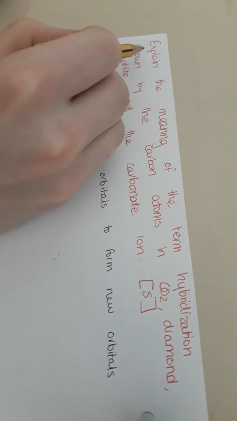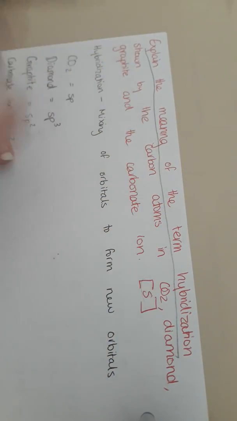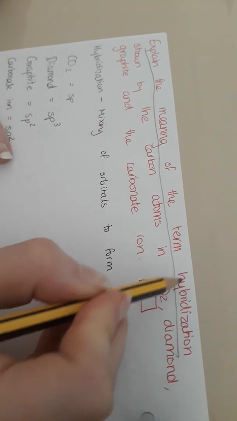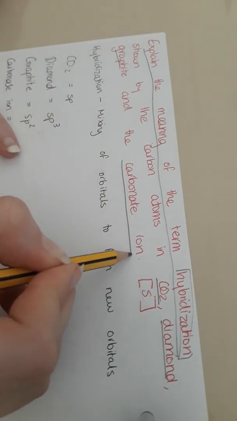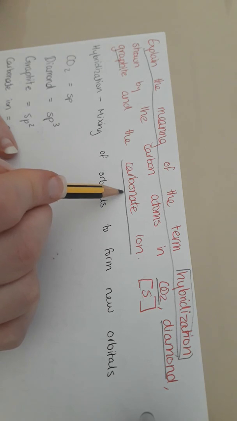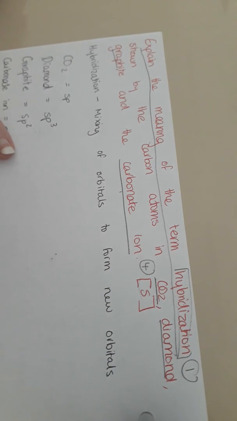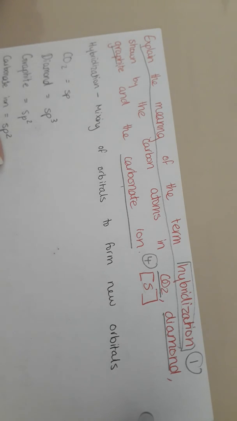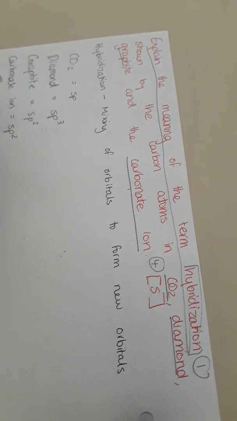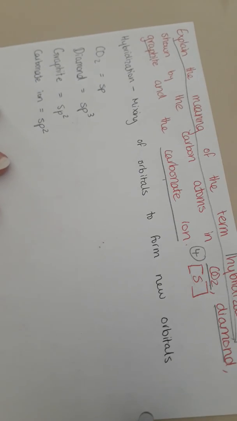So firstly, you can look at explain the meaning of the term hybridization. You don't even have to look at shown by, that's not necessary. Then you need to state what type of hybridization is shown in CO2, diamond, graphite, and the carbonate ion. So you can see that there's 4 examples that they want to give, which suggests that those might be worth 4 marks and that the hybridization is only worth 1 mark. This is purely a knowledge question, because it's not giving you anything that you technically have to work out. You just have to be able to regurgitate it on your paper.